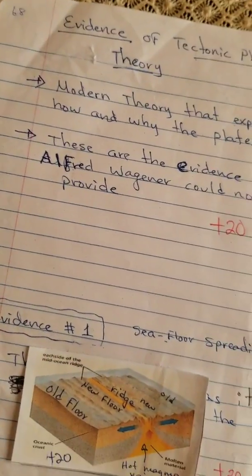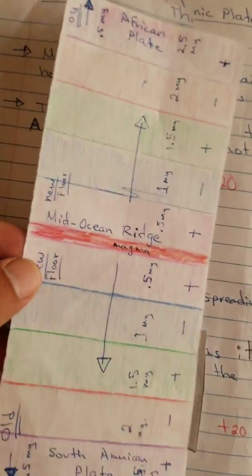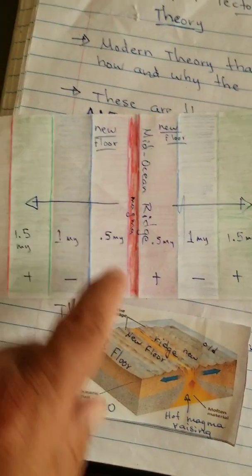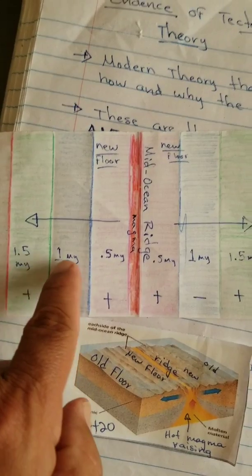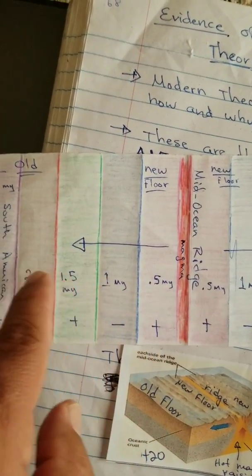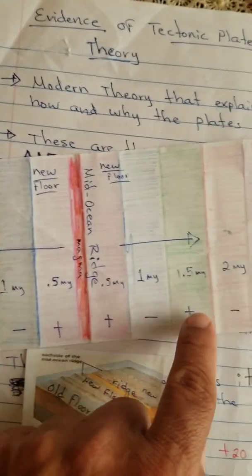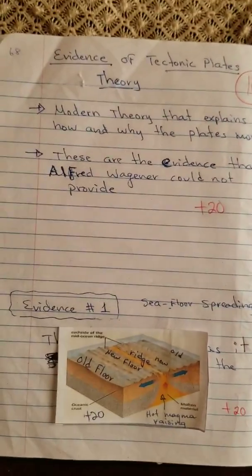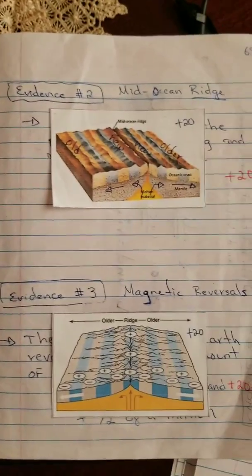Okay, so the next video that I'm gonna be sending, we are gonna be creating this. This is a mid-ocean ridge. These are the magnetic reversals, and we're gonna be putting the amount of time that it takes for those magnetic reversals to take place. But that will be a separate video. For now, for today, I just want you to have all this together in your composition book.